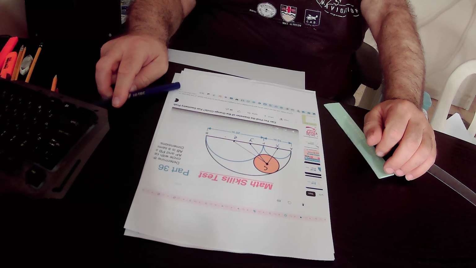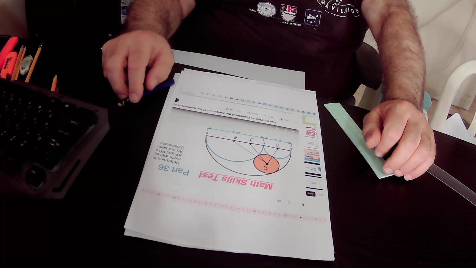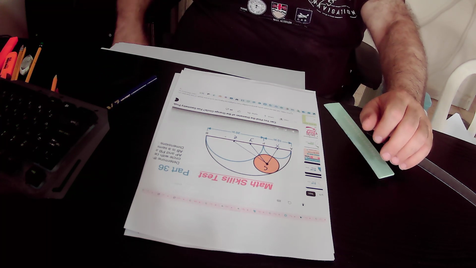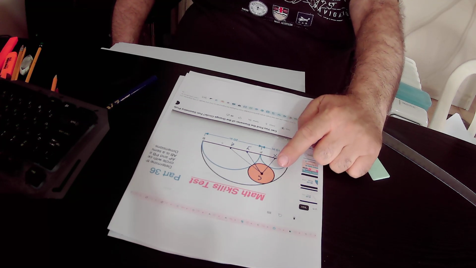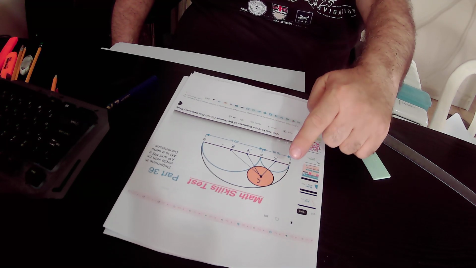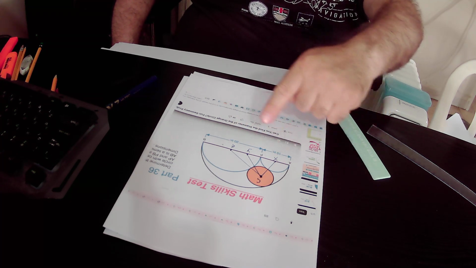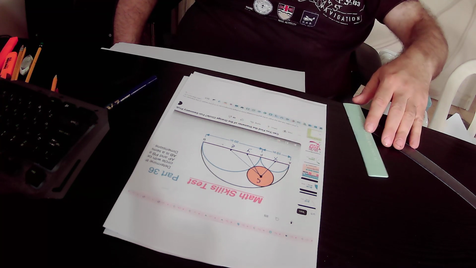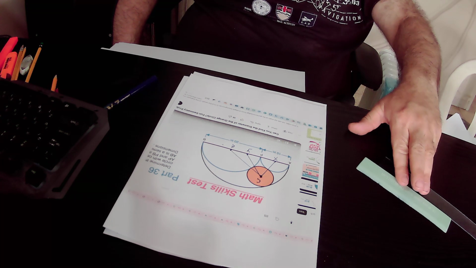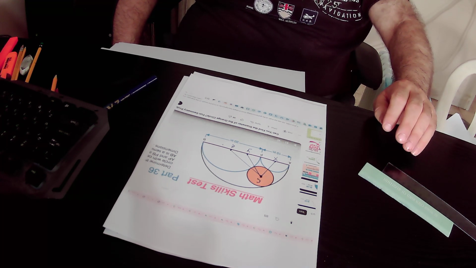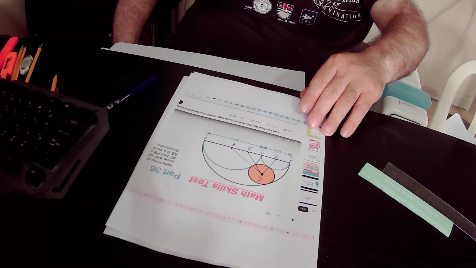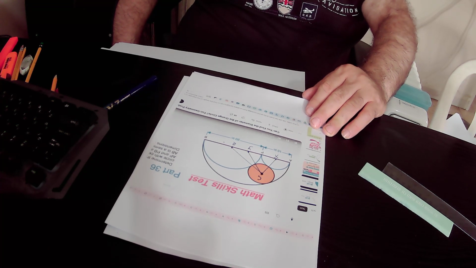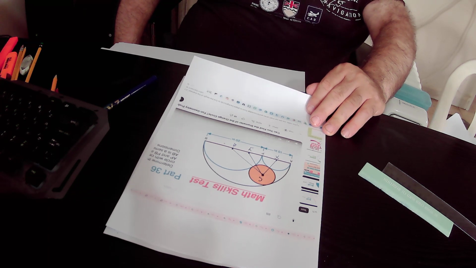So the center of the orange circle is at point C. And in order to find out the lengths of line segments CX, CY, CZ, XY, and XZ, I will present to you a new rule. Actually, we have two types of tangency between two circles.